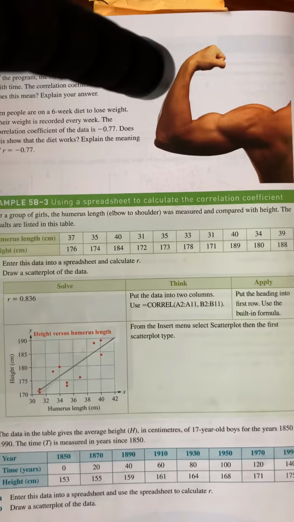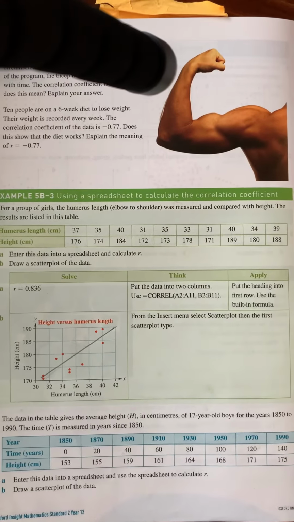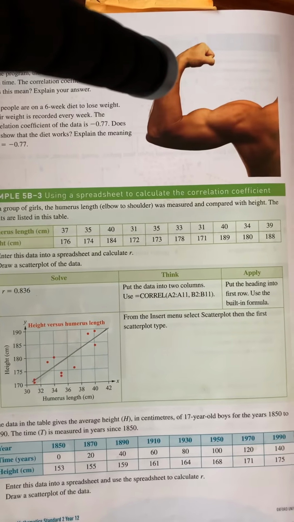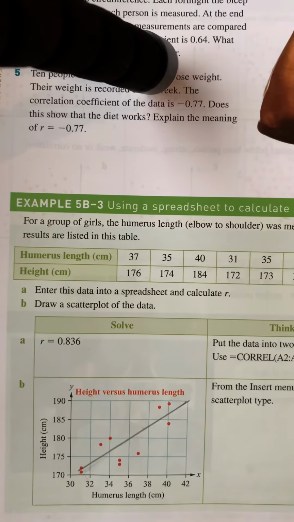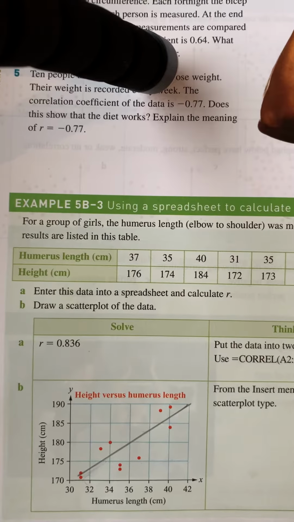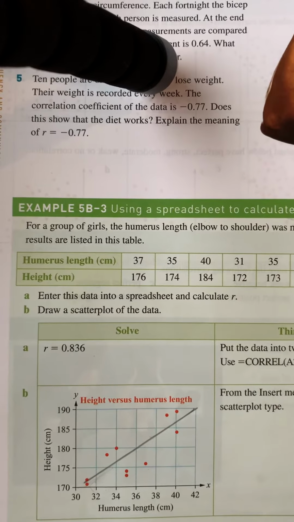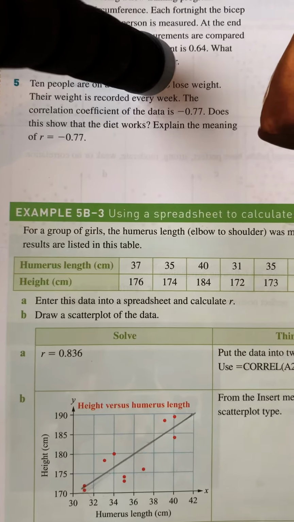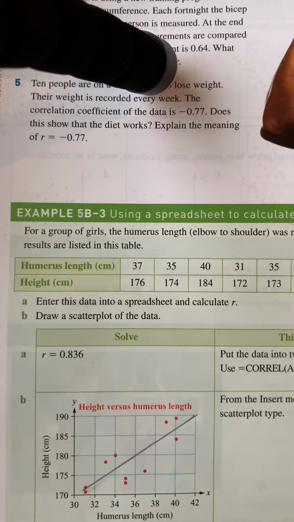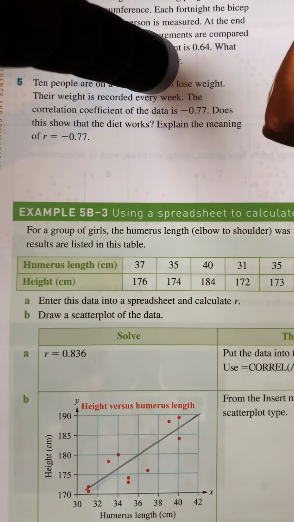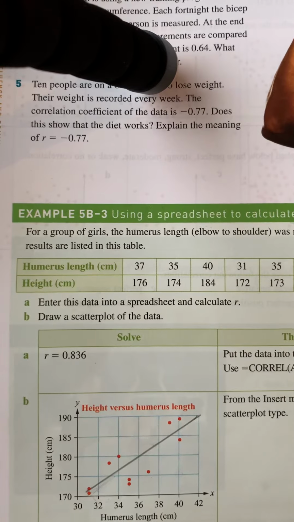So we're going to need all these numbers in the table, because we have to enter them into the calculator in order to work out the strength of the correlation between the length of someone's humerus, that is the bone from the elbow to the shoulder, and their height. Naturally you'd expect there to be a correlation because most people are proportionate, right? We're going to do that using the calculator, and while we're at it, I will show you how to work out the equation of a line.